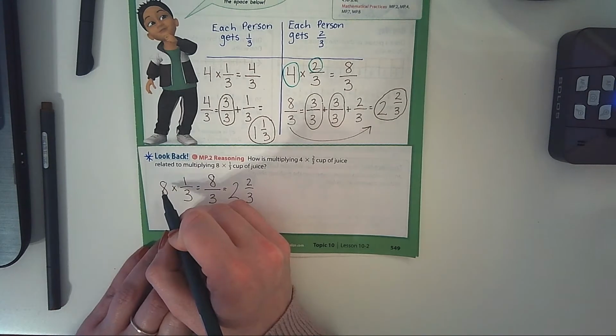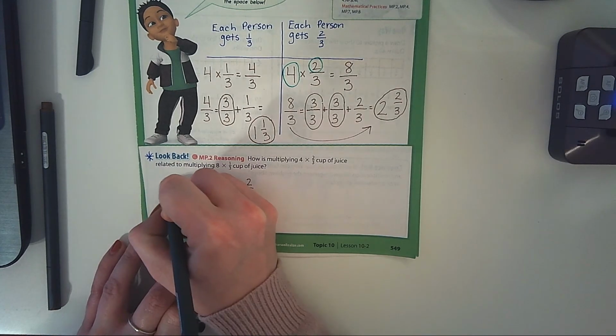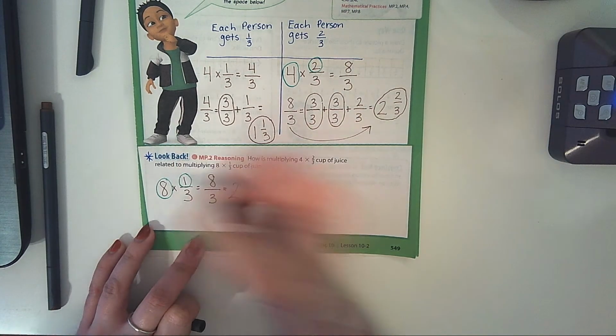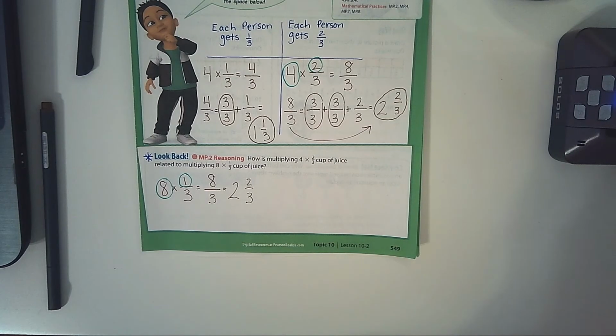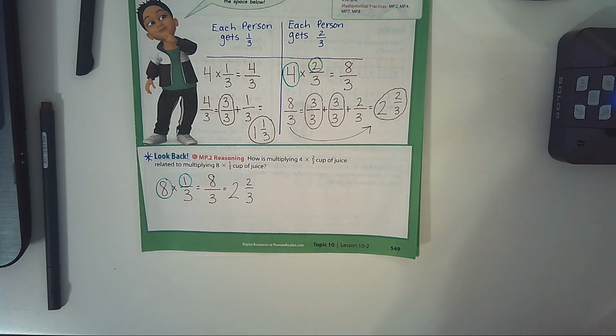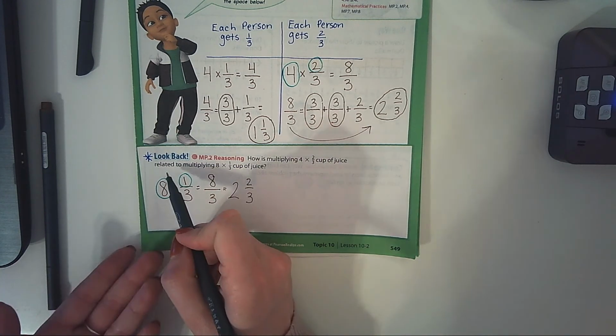Our first step in this equation is multiplying the whole number times the numerator. 8 times 1 is 8. So our multiplication facts are coming up both as 8. 4 times 2 is 8, and 8 times 1 is 8. So that would be how they're related.